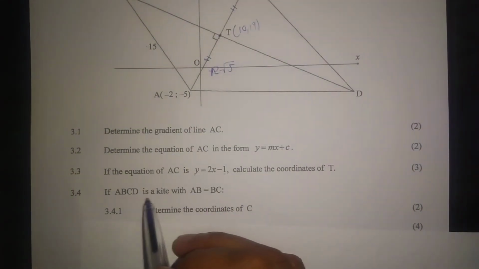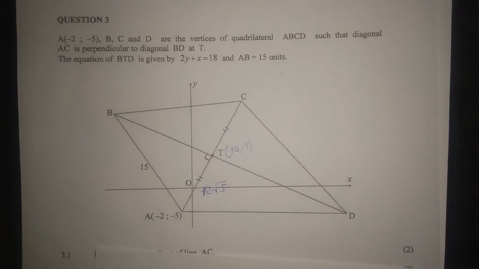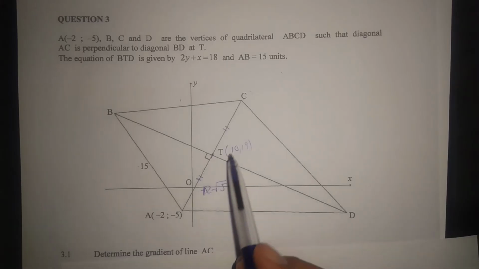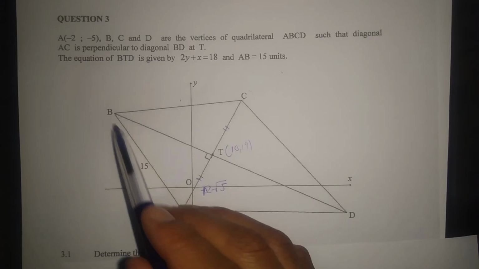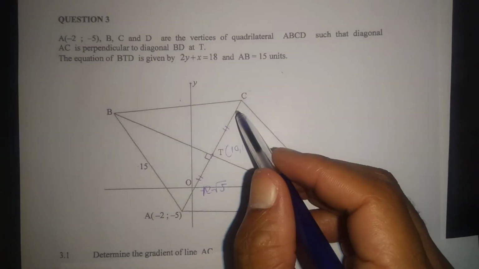3.4. If ABCD is a kite with AB equal to BC, because here it's 15 as well. Right? So because here it's 15 as well, this one is 15, and 15, it's a kite. Okay, so alright, now one thing.